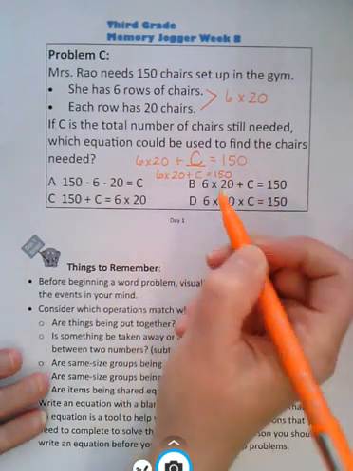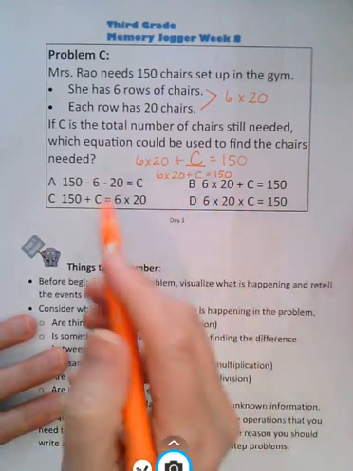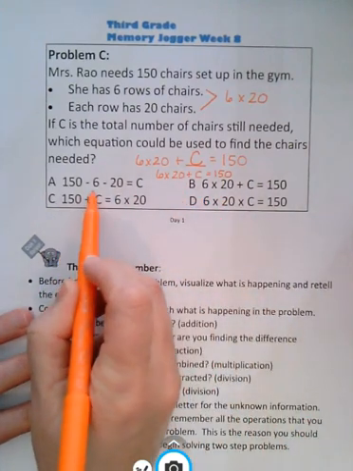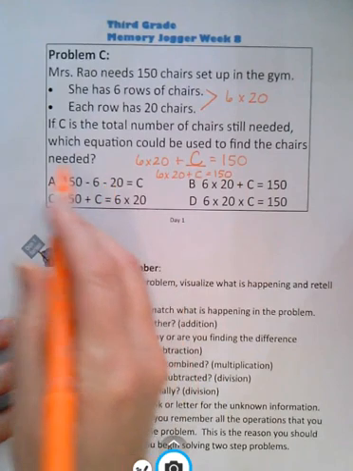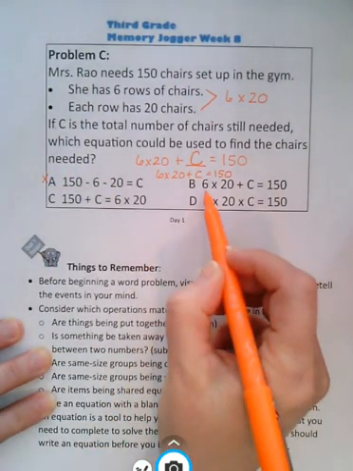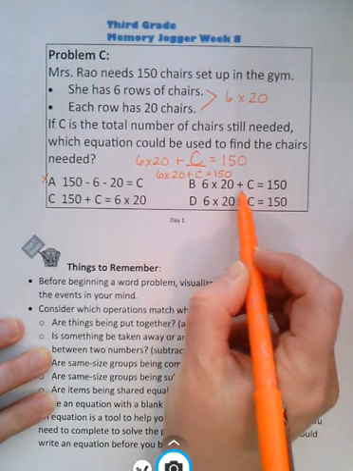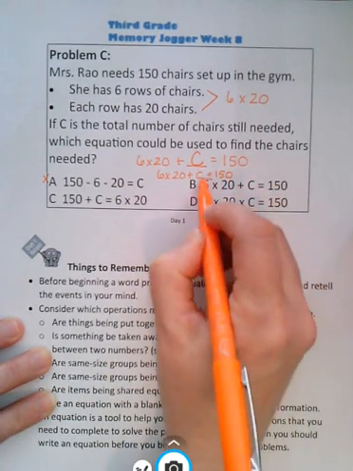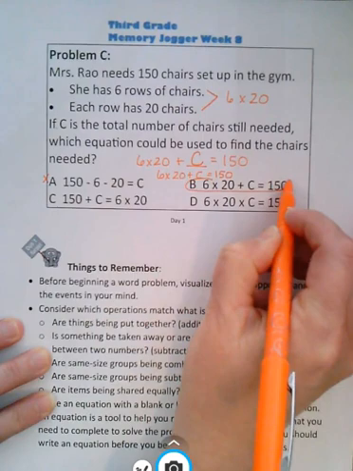Now let's look back at our choices. Do we see this? 150 minus 6 minus 20? That's not it. That has subtraction in it. What about this one? 6 times 20 plus C is 150. That's what we wrote. Let's circle that.